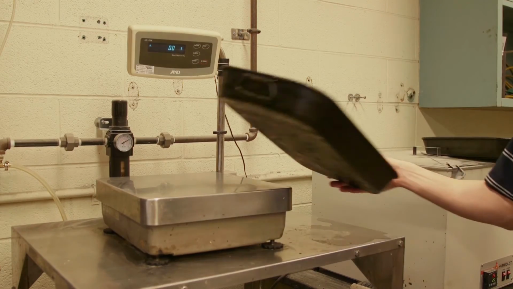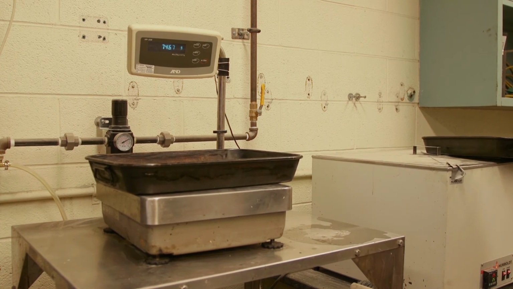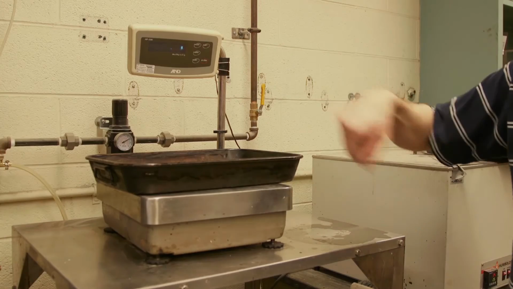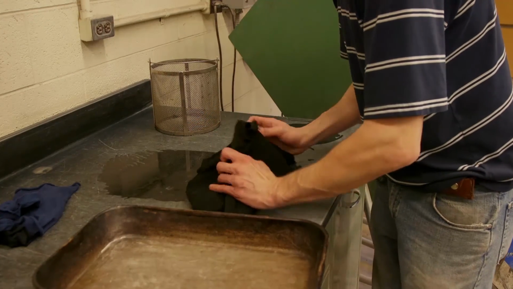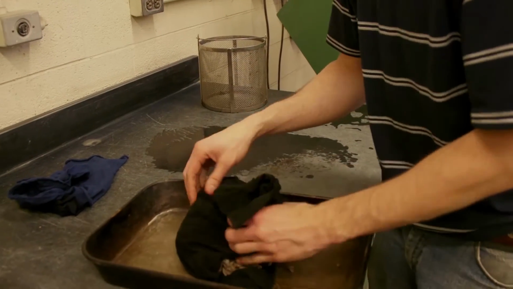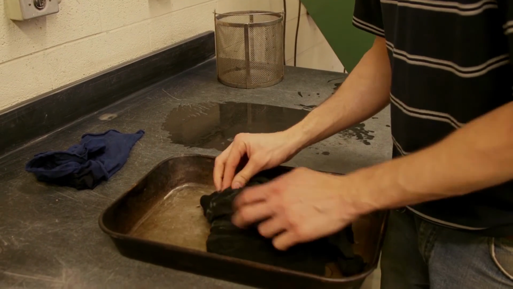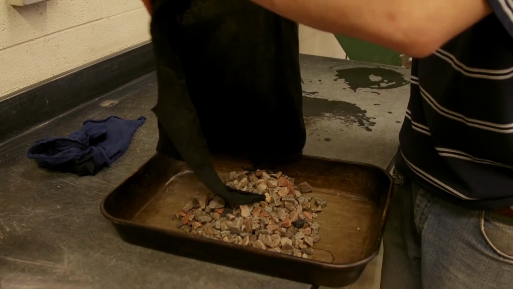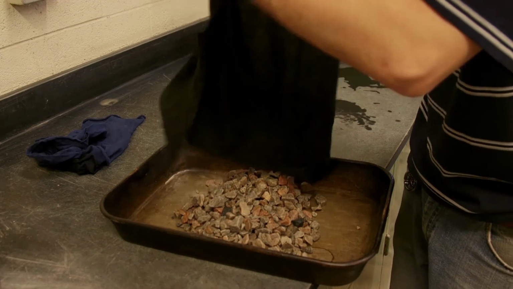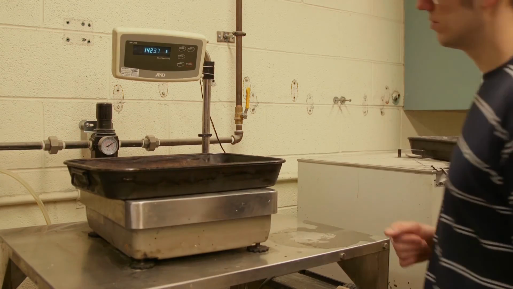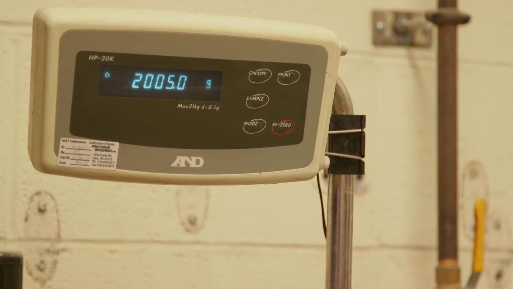Place an empty pan on the scale. Tare the scale. Place the saturated surface dry aggregate sample into the pan. Record the mass of the sample. For this example, the SSD mass is 2,005 grams.